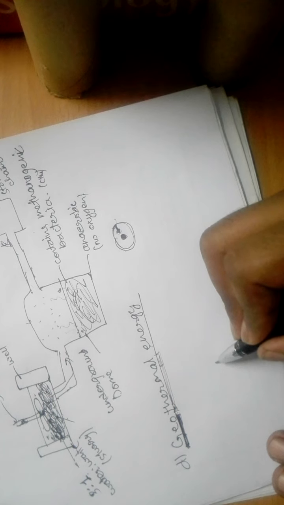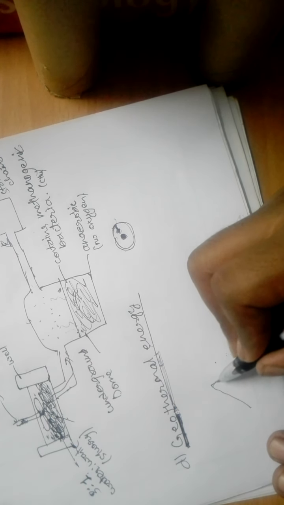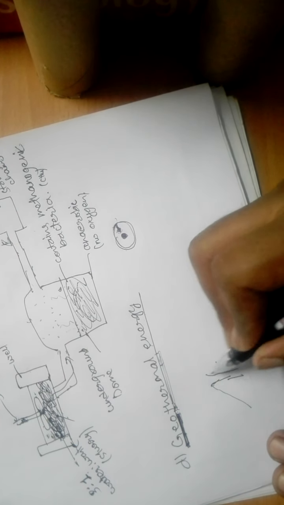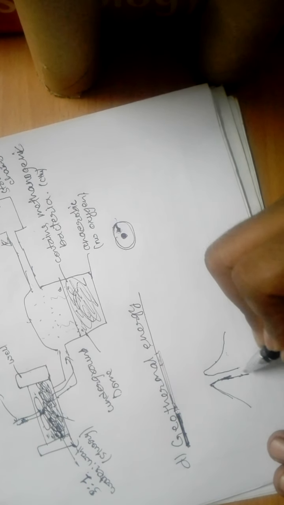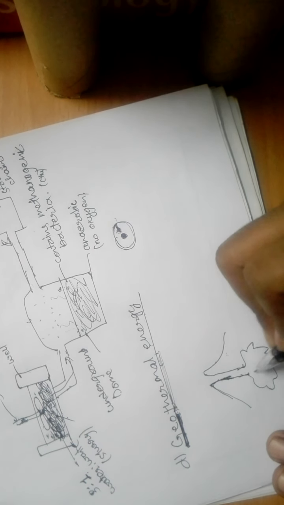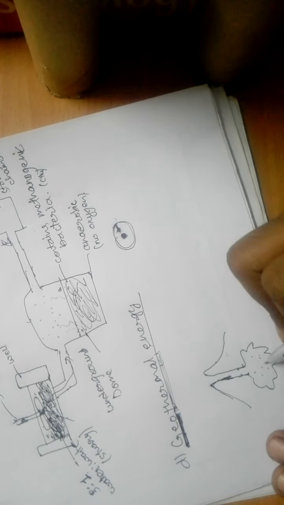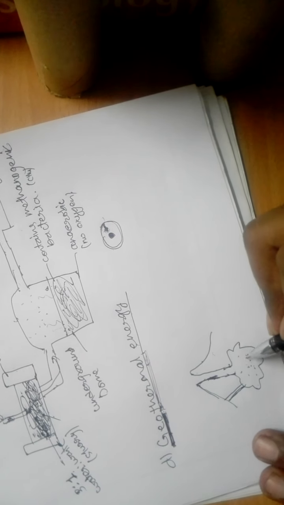Let's see a diagram once again. Suppose this is a vent, which used to be a volcano. This is the volcanic vent, and this is the chamber where there used to be magma. But since this volcano is already dead, there is no magma, but this place is still hot.